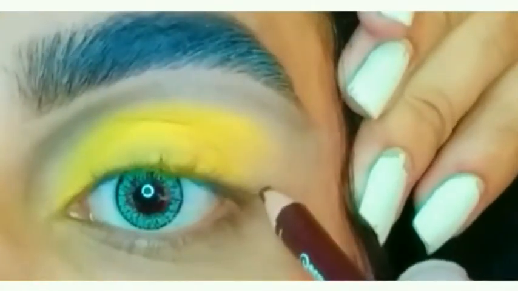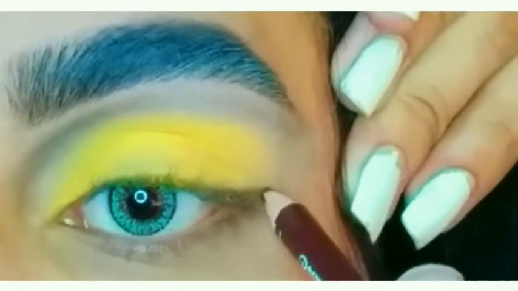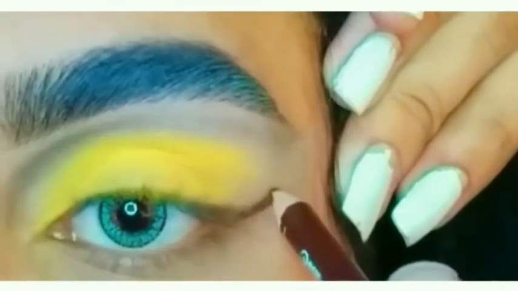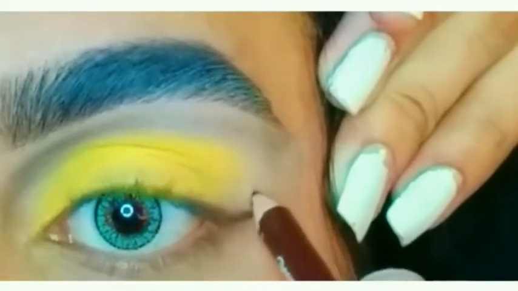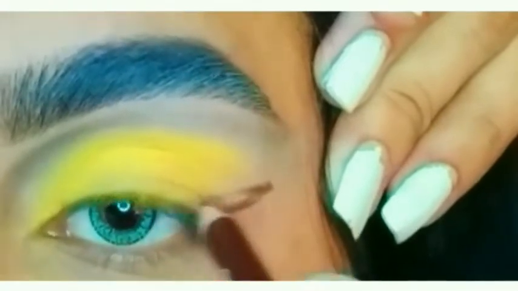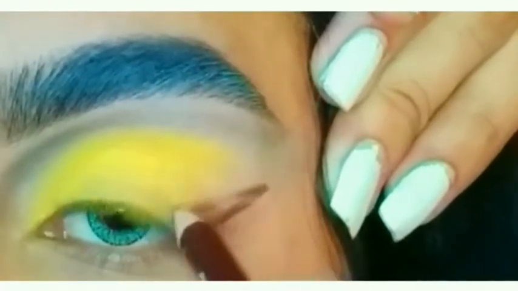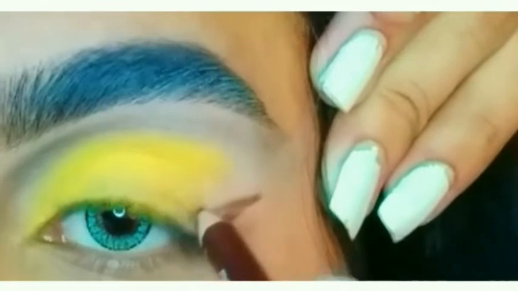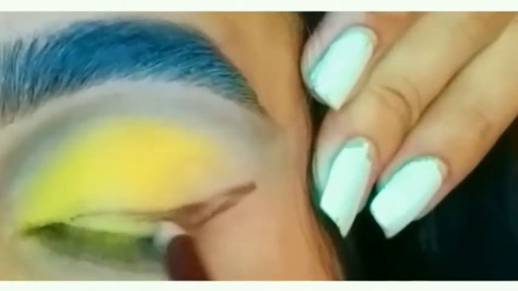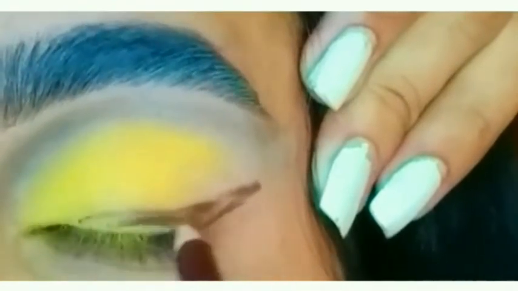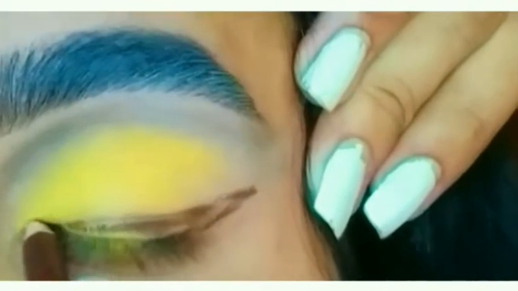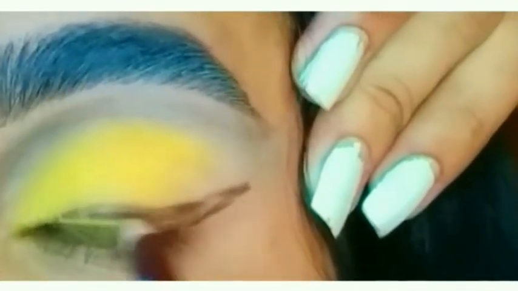Up next, the model has a well blended bronzy liner in the back of the eye. So I'm going to hold my eye and make that wing eyeliner using a brown pencil. Holding your eye in the back is going to give you more control to have a precise line and to have a sharp wing liner. And I'm filling in all those sparse areas which are there.